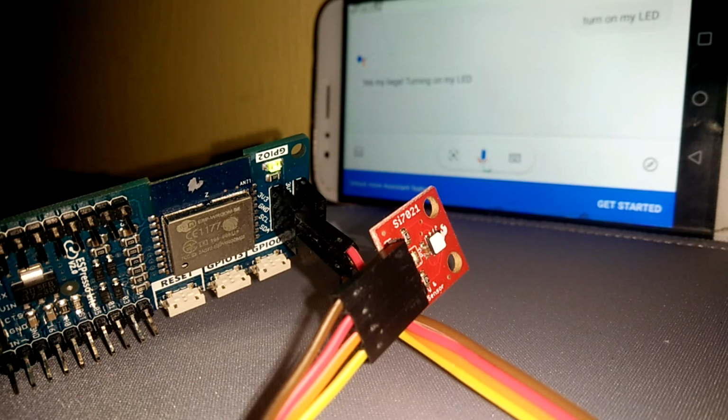Okay Google, turn off my LED. Sure, my liege. Turning off the LED. Okay Google, turn on my LED. Yes, my liege. Turning on my LED.